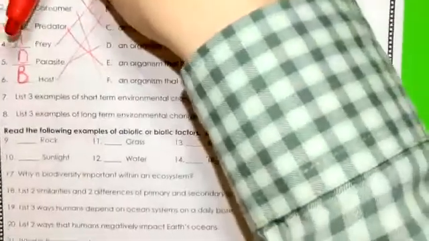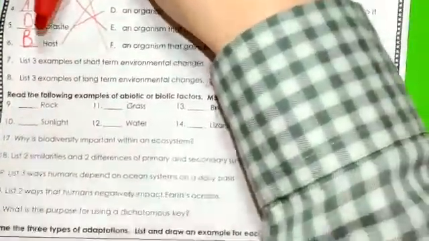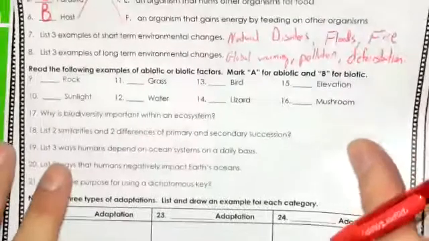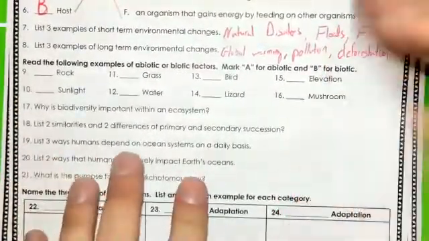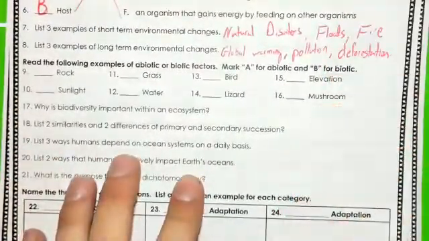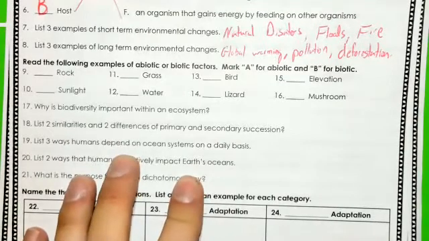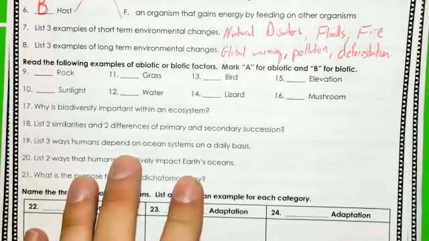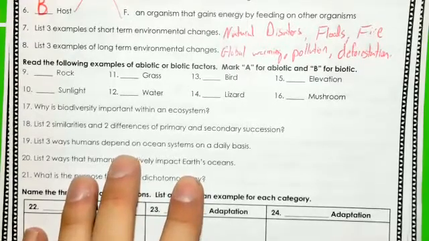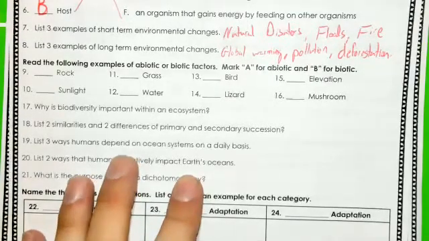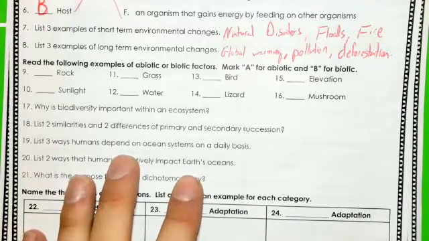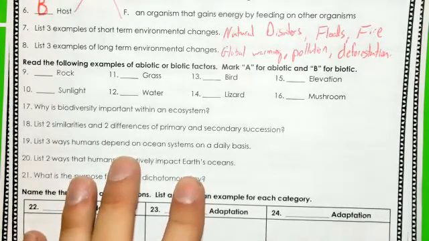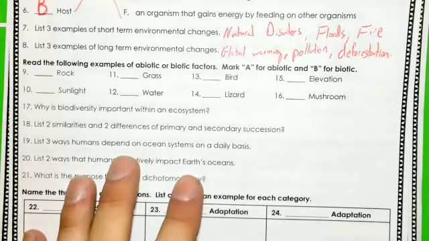That's true. Dallas Zoo has some good habitats built, but they're artificial habitats, unfortunately. All right. Number 9 through 16, it just wants us to write A for abiotic, B for biotic. Remember, what does the word bio mean, guys? Living. Think of the word biology, the study of life, study of living things. Bio means living. Abiotic means not living.